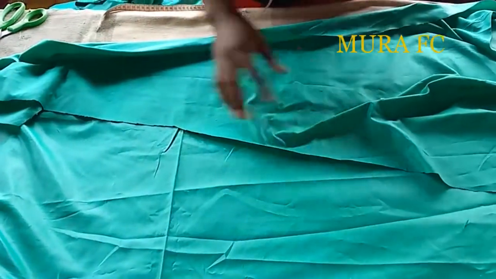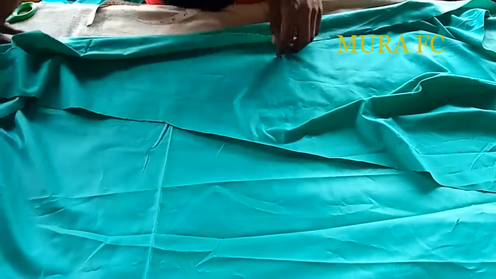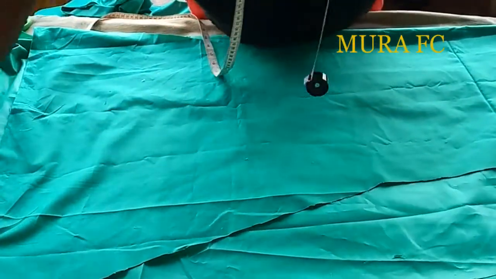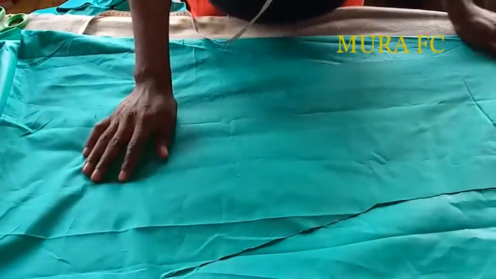I'm not using the middle panel. The middle panel, front and back, is there separately. I'm using the recent one that I just cut. So I'm going to put it on it like this. Then I'll cut 2 together.